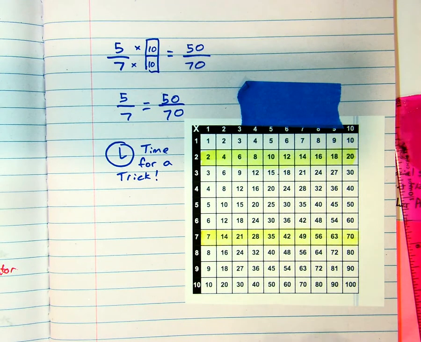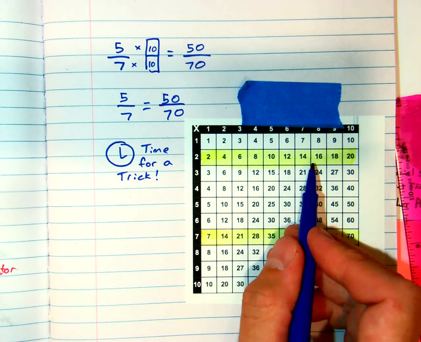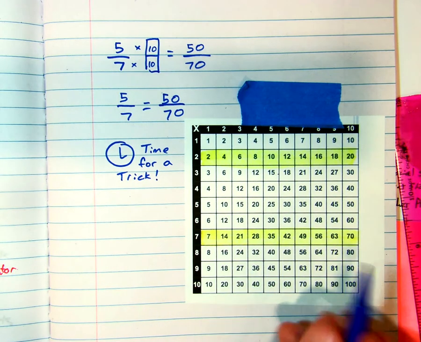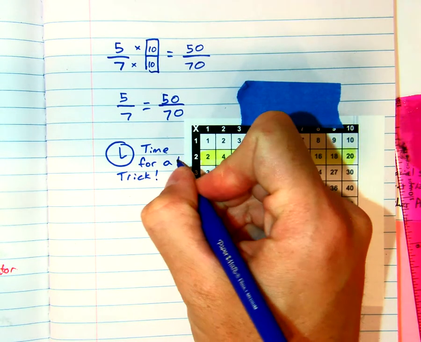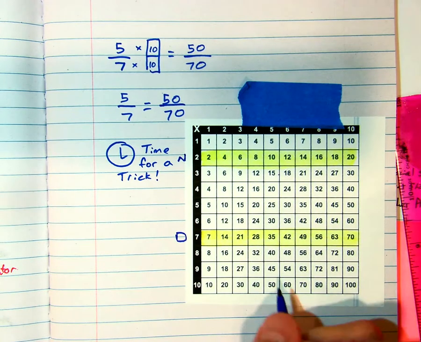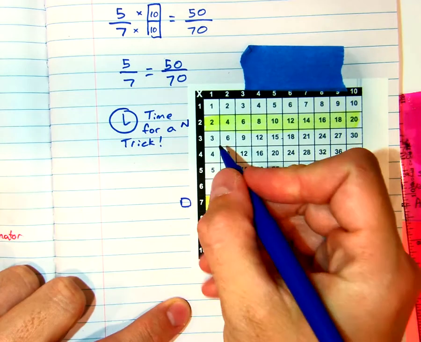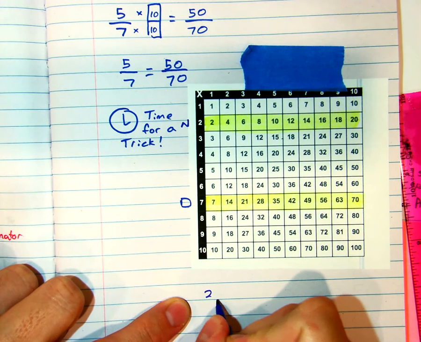And I'm going to show you how we can collect them. So let's say row 2 is our numerator and row 7 is our denominator. So let's put an N there for numerator and D here for denominator. And I'm going to pull them down. Let's see, so it's 2 and 7.